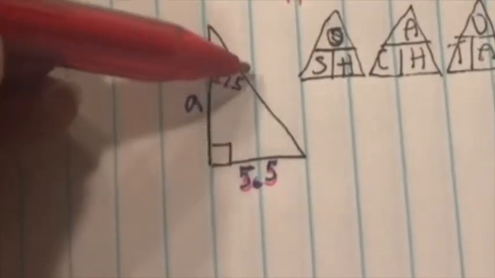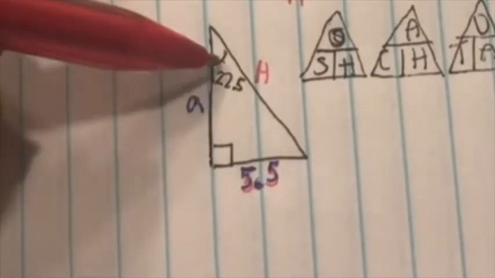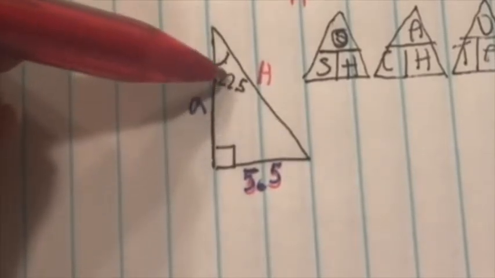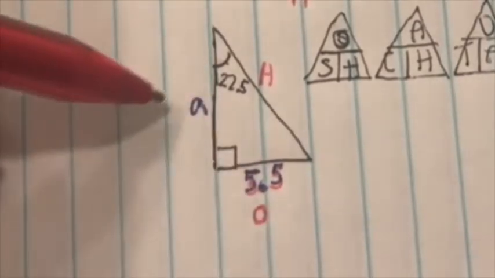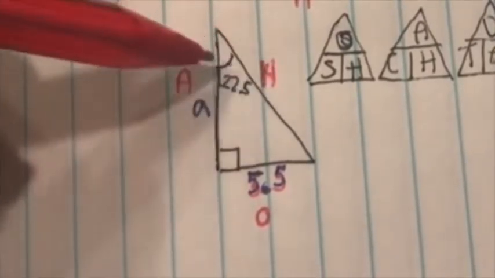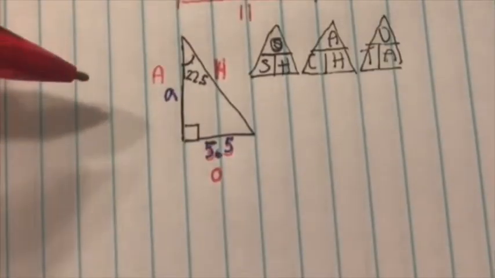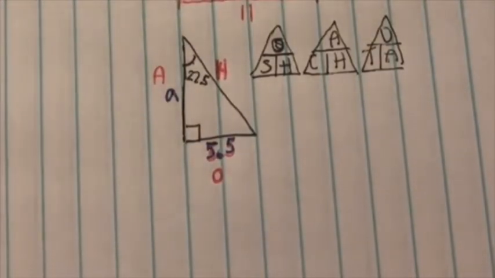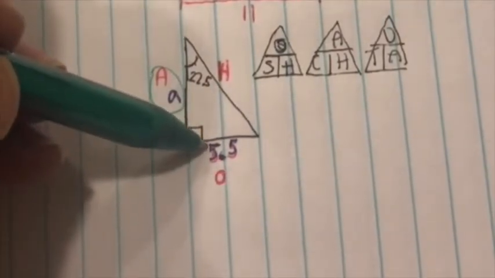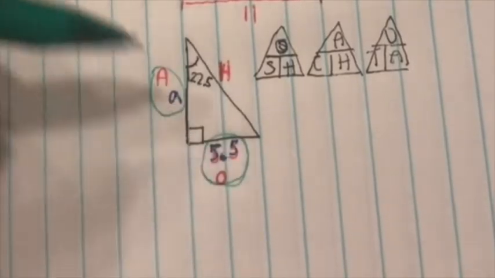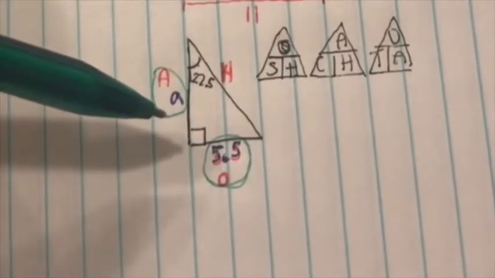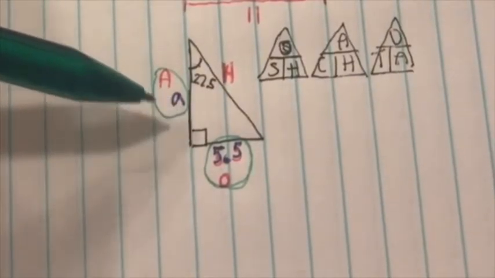Well, first thing we need to do is we need to label the hypotenuse. And then since I'm using this angle right here, which is 22.5, because that was half of the 45, we are going to find the opposite of that angle, which is over here, 5.5. And then the apothem happens to be the adjacent. So hypotenuse, opposite, adjacent. All right, so since we are looking for the apothem, and I know that this side here is 5.5, which of these functions will I use to solve for the missing apothem number?